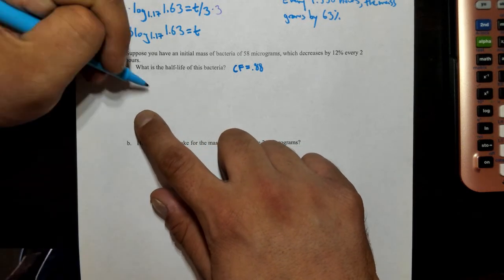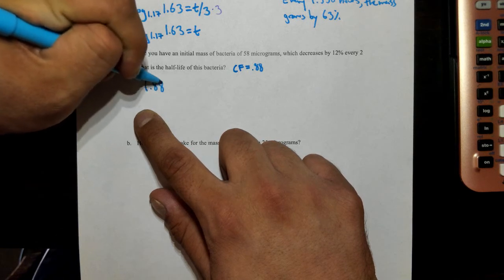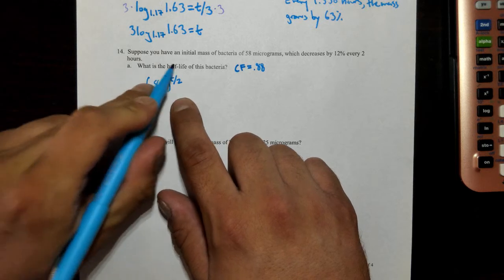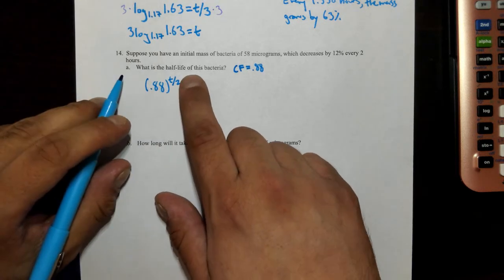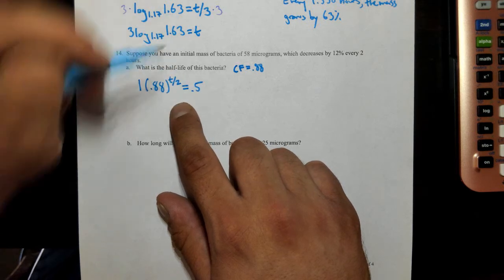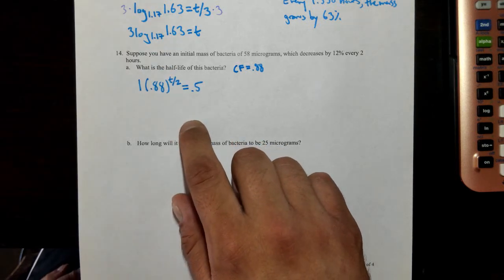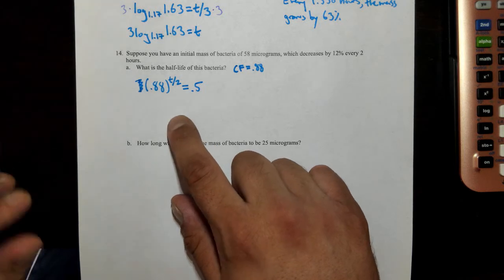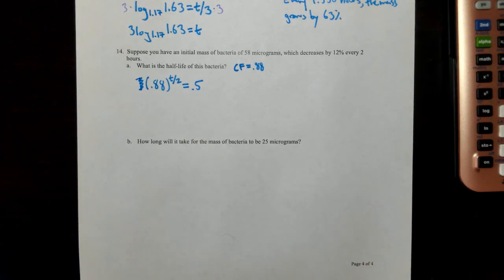So let's see here. 0.88 to the t over 2, that's how much it's changing by. We want to know what is the half-life. So when will this 1 be equal to 0.5? Okay. And again, I don't really need this 1 here. So let's convert this into log form.